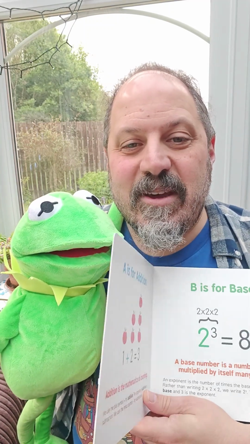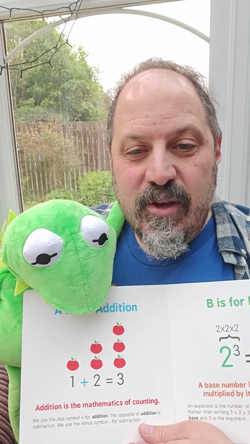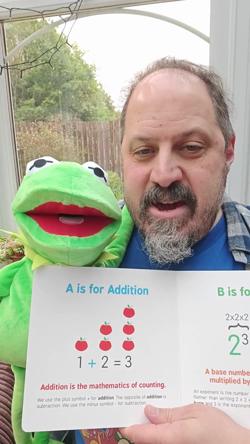And Kermit the Frog. We are here today to talk to you about the ABCs of mathematics. And there are all kinds of things to talk about. And this book is going to be a long book, so we're going to go slowly and just go through each one of these methodically so that you can enjoy it and understand it as we go. So, we begin with A.